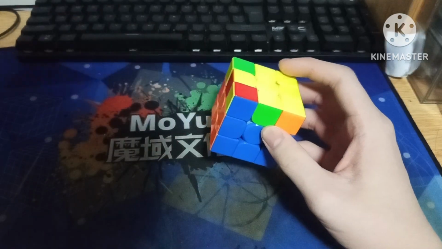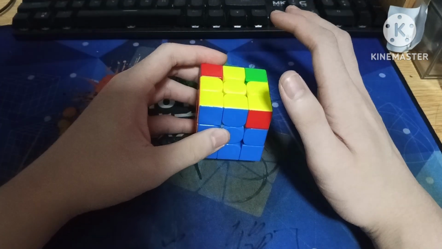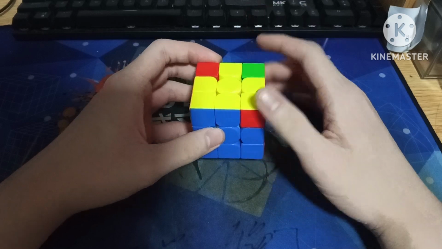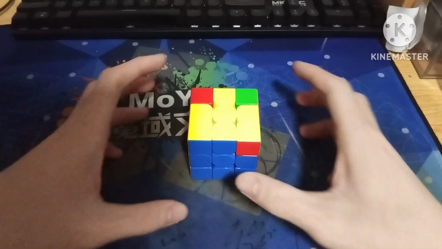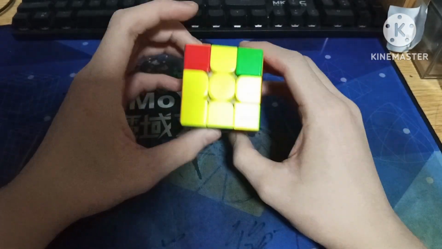Hello. In today's video, I'm going to be continuing the one-looking last layer series with Backslash CP. Starting off with this case, you have a big block and nothing else.